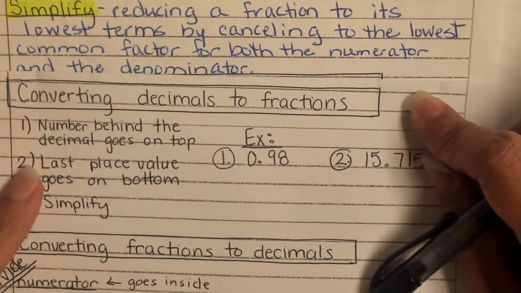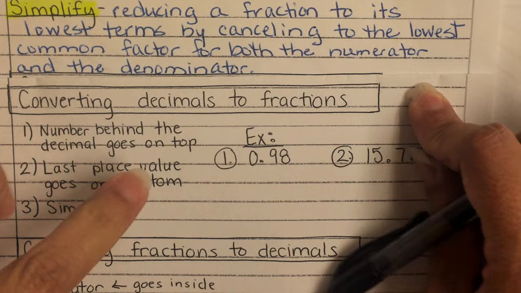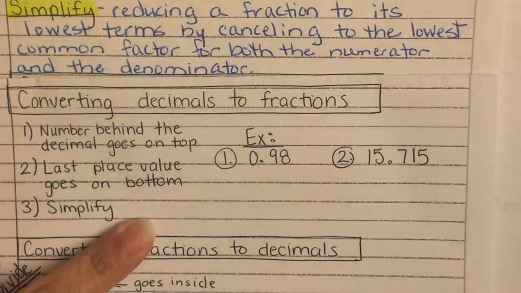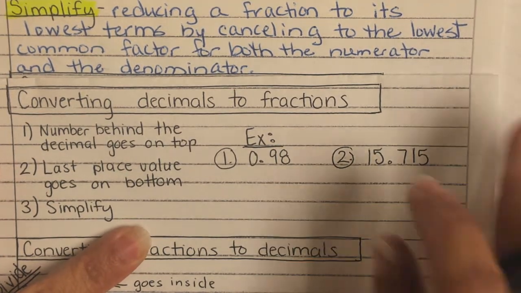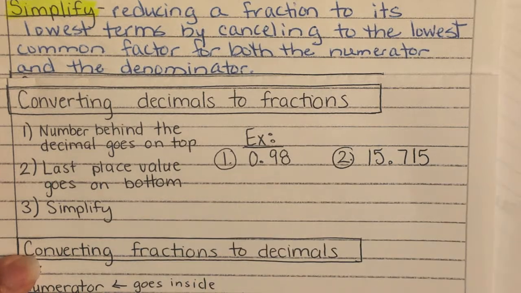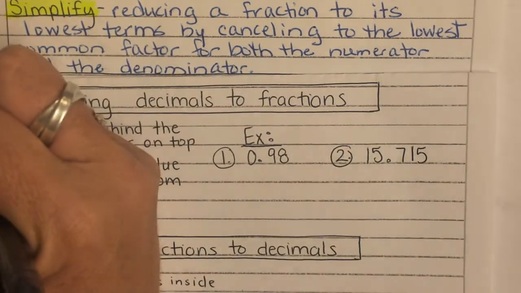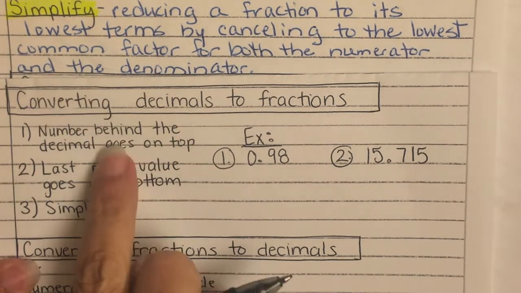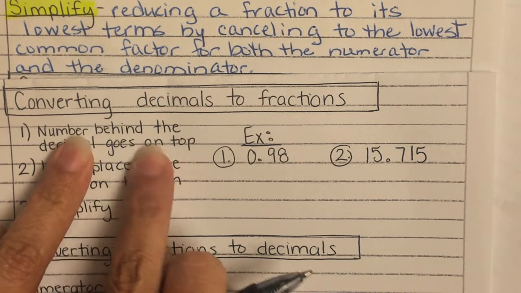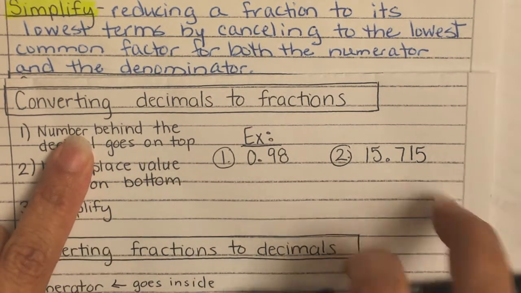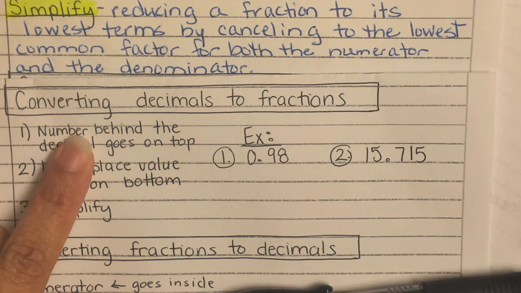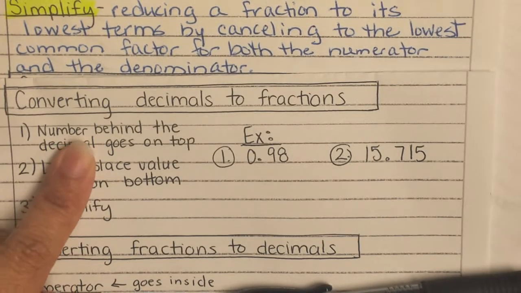Converting decimals to fractions. Now, a couple different things that we need to look at. There are directions right here that could help you. When you get going tonight on homework, take these notes out and look at them.